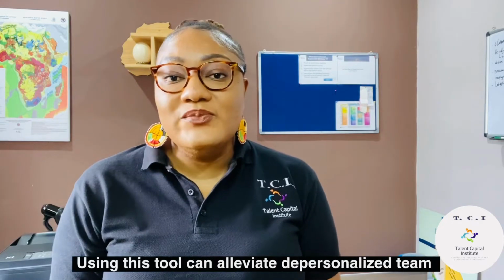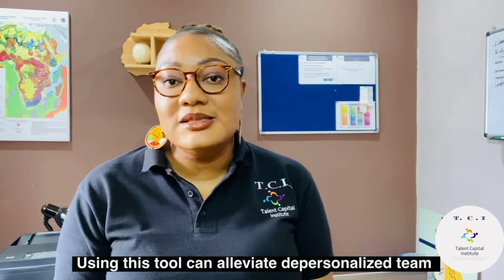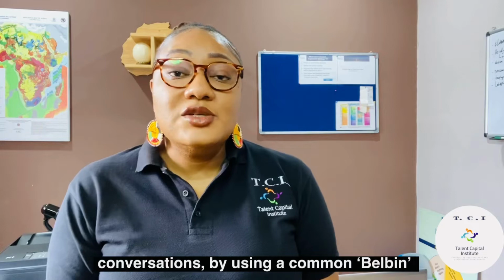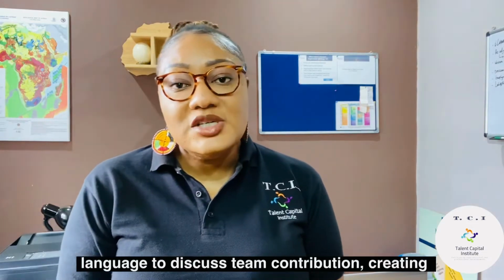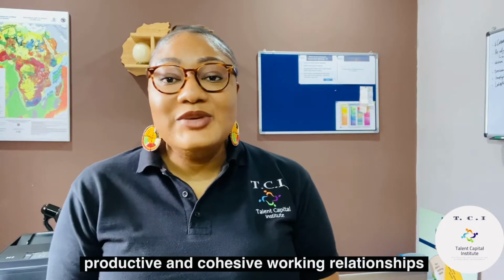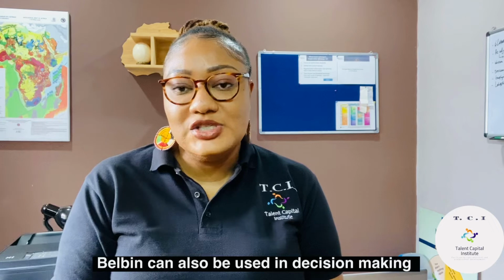So if your goal is to get to high impact teams, then using the Belbin process is a sure way to get that. Using this tool can also alleviate depersonalized team conversations by using the common Belbin language to discuss team contribution, creating productive and cohesive working relationships.